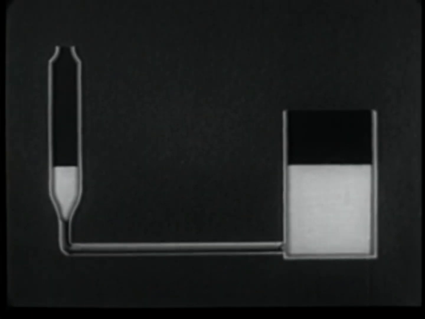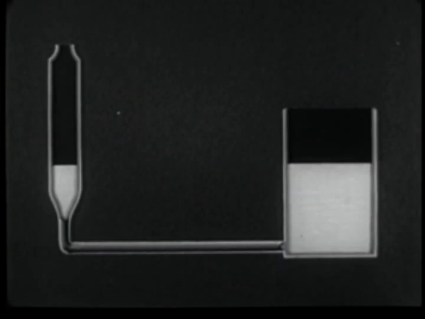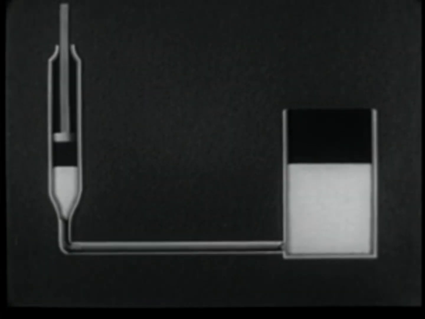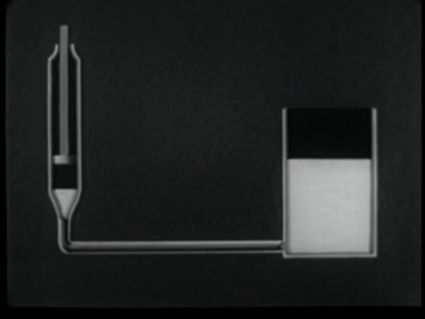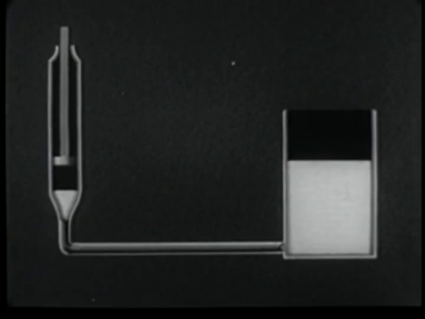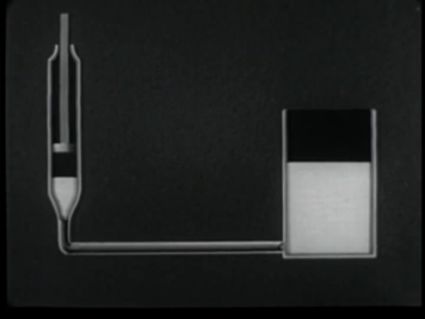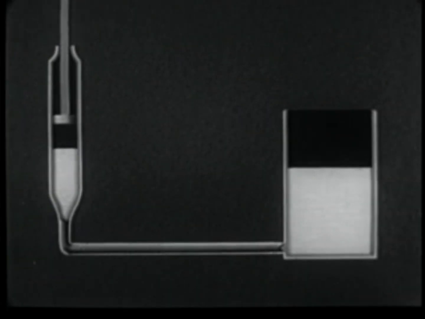This figure illustrates its principle of operation. The liquid in both the tube and the reservoir will be at the same level as long as the pressure in both tube and reservoir are equal. If by any means, such as this plunger, for example, the pressure in the tube is increased, the liquid is forced into the reservoir, lowering the level in the tube. If pressure in the tube is decreased, the liquid rises above the level of the reservoir.